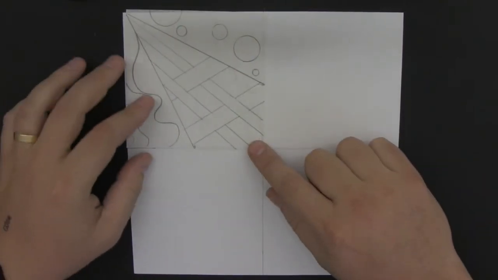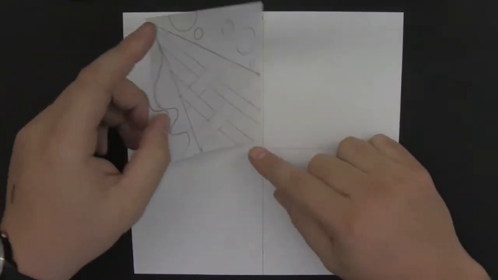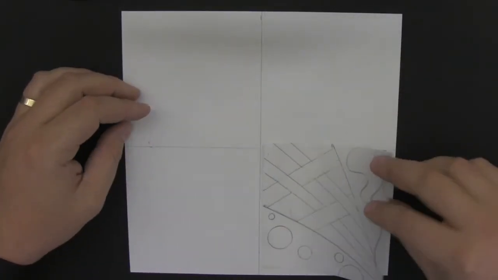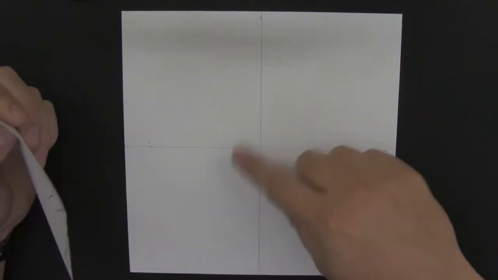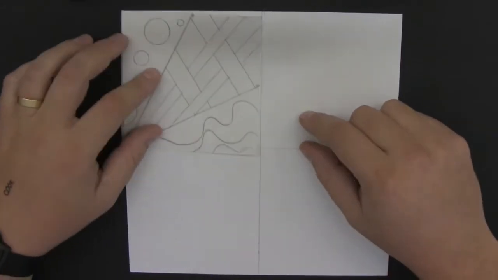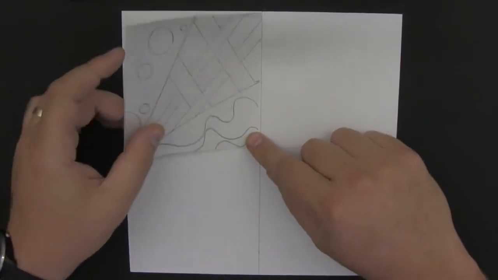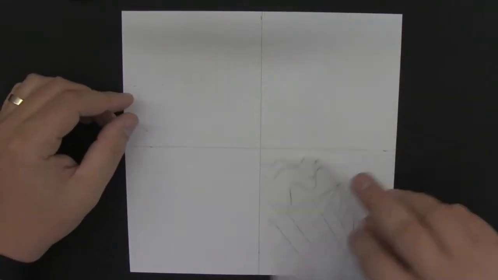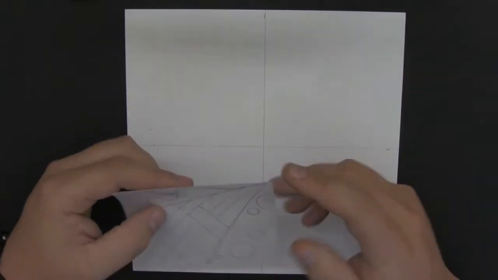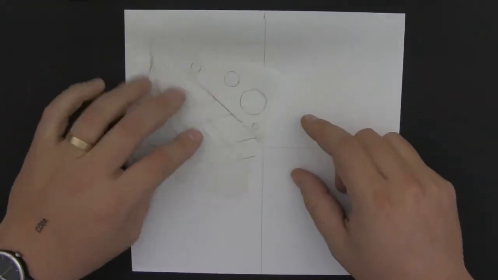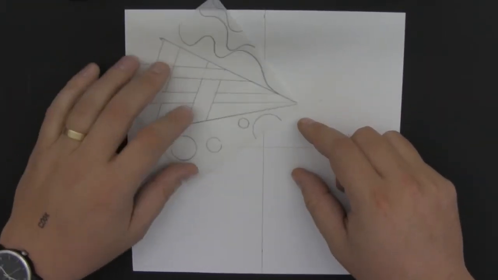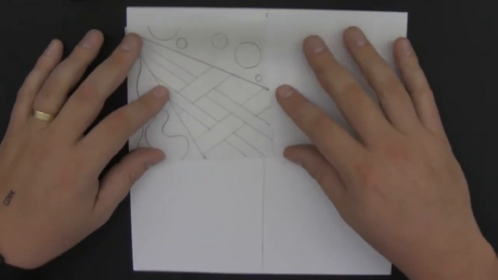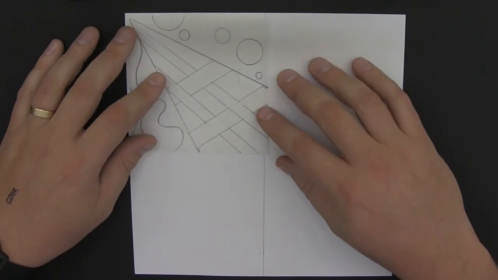Now we're going to decide how we want to make this radial design. So you want to put a corner in the front, and you can kind of get a good idea of what the design looks like by flipping the tracing paper. And there's a bunch of options here. I may want to put the stripes or the wavy lines in the center and flip them over, so it kind of forms a diamond shape in the center. Or I could use the corner of the circles in the center. So it's whichever way you choose. I kind of like it so that the corner of the weave is in the center.